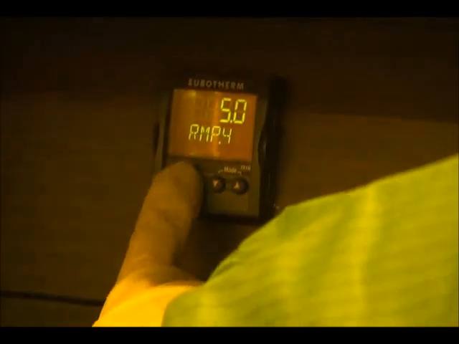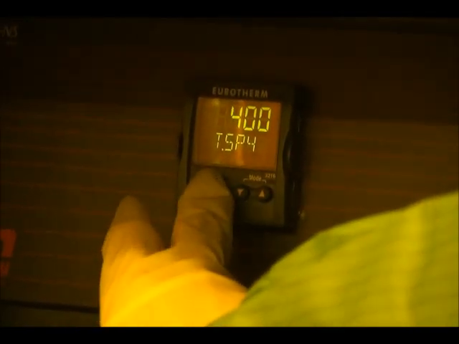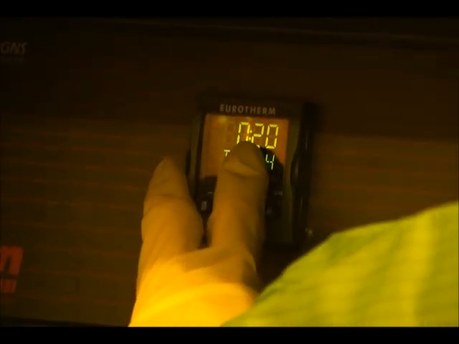The decreasing rate is 5 degrees every minute. Then we use this rate to decrease the temperature to 400 degrees. Then we also have 20 minutes dwelling time to take out our sample.